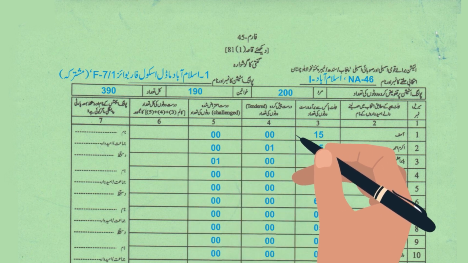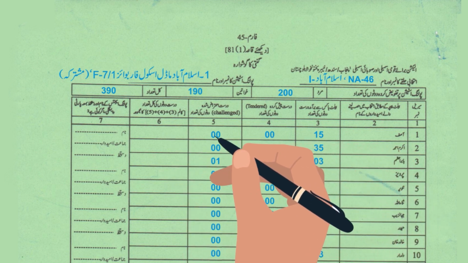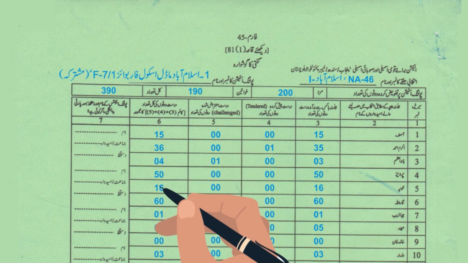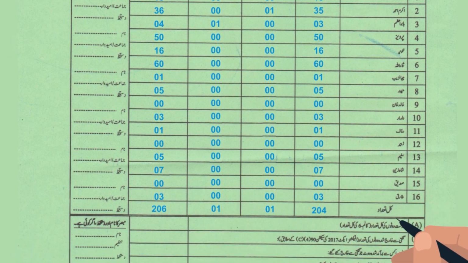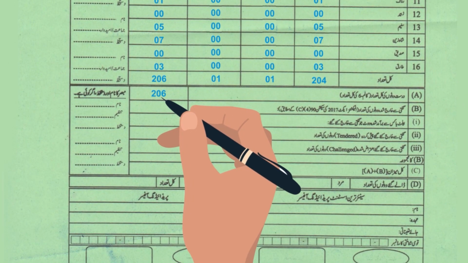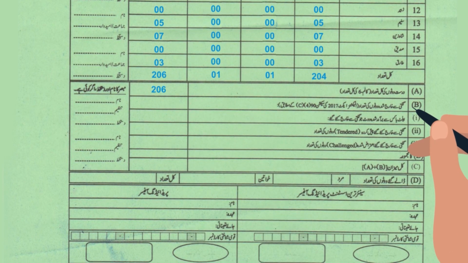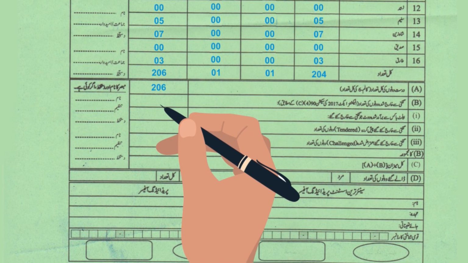Add the figures in column 3, 4 and 5 and then enter in column 6 the total number of votes cast in favor of each candidate. After that, enter the total number of valid votes, that is, the sum of numbers entered in column 6 in section A. In section B, votes excluded from the count.